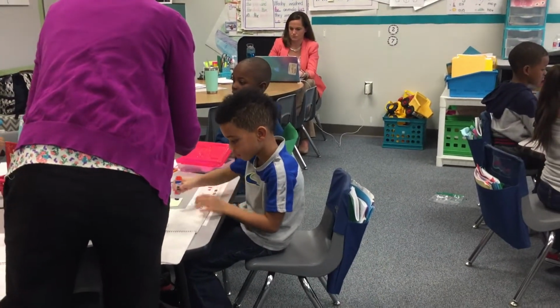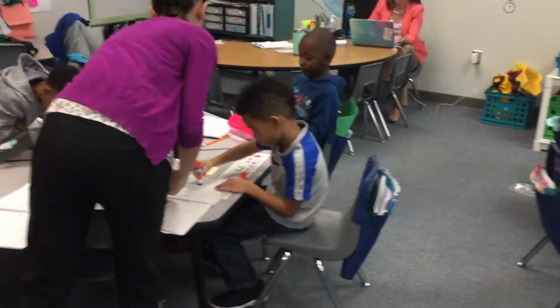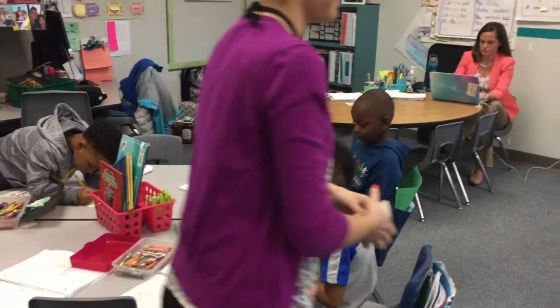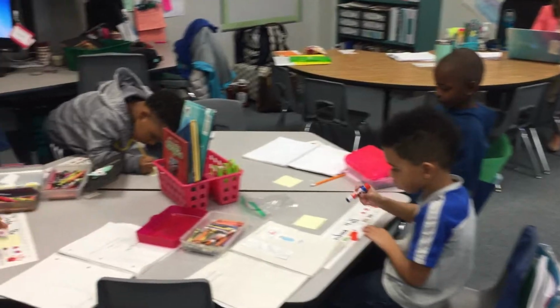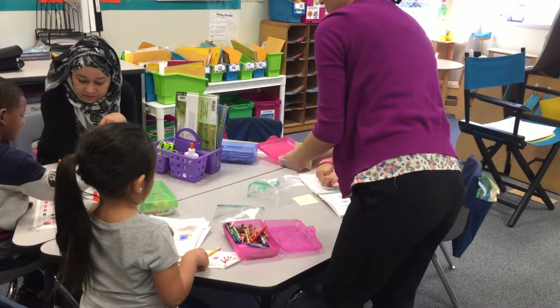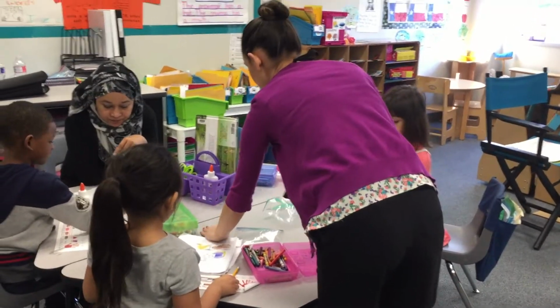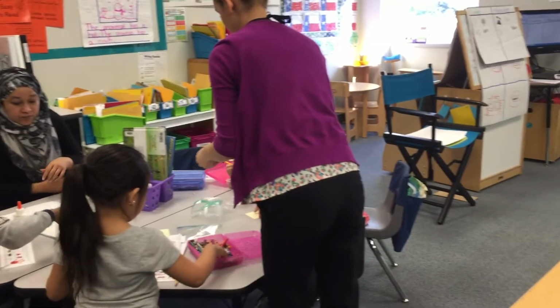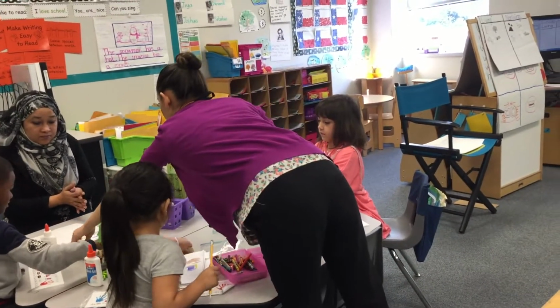Draw a picture first of a living thing. I'll help you there. Alright, purple table, are we drawing a picture of a living thing or a non-living thing? A living thing, good. Draw a picture first. Go ahead and put that away.